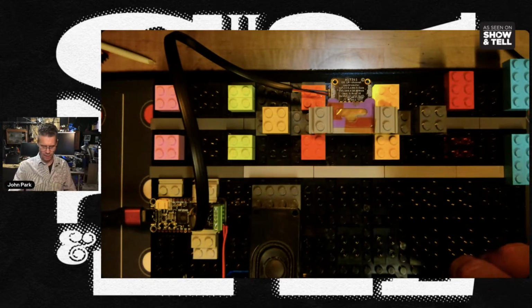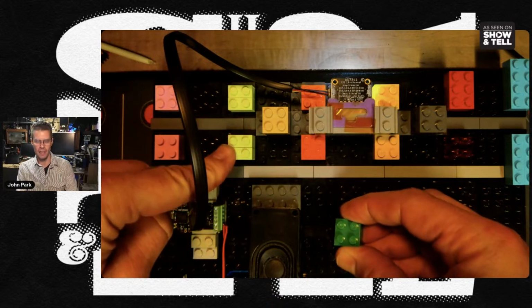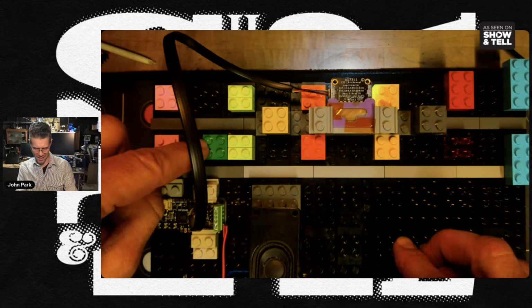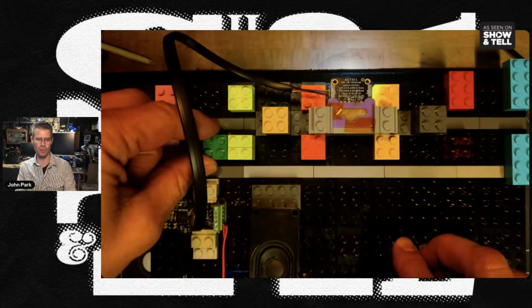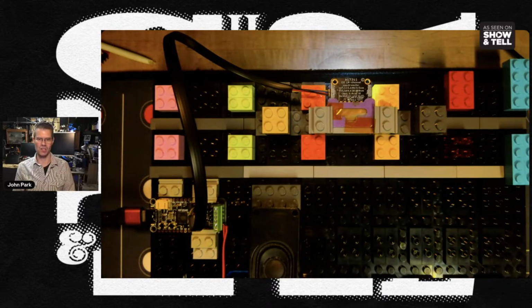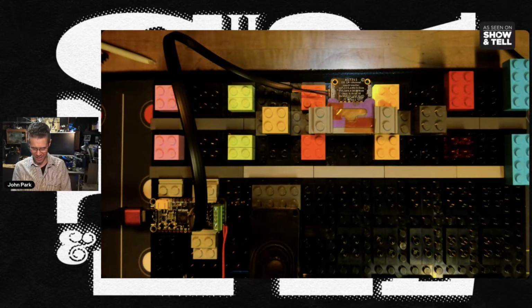Some of the things I'm finding out are, for example, this lime green block looks a lot more green to that color sensor than this pure green one. This one is just way closer to blue than this one. So this one's actually a better one to test on. So I've got some rigorous Lego block color testing going on right now.